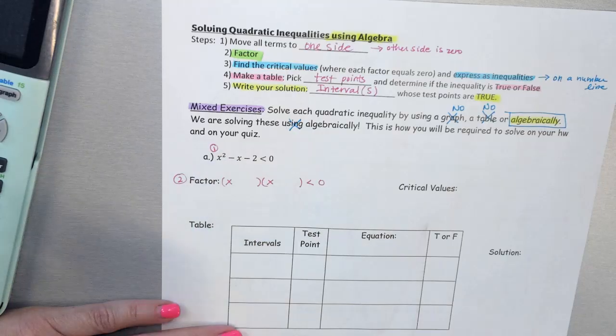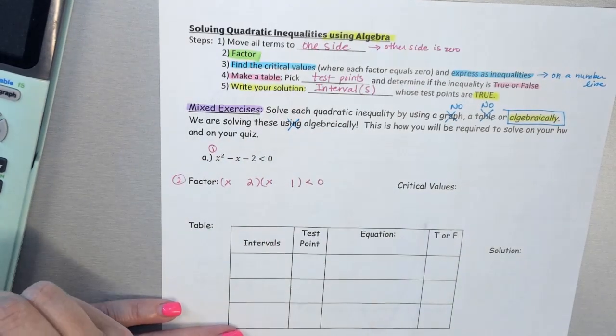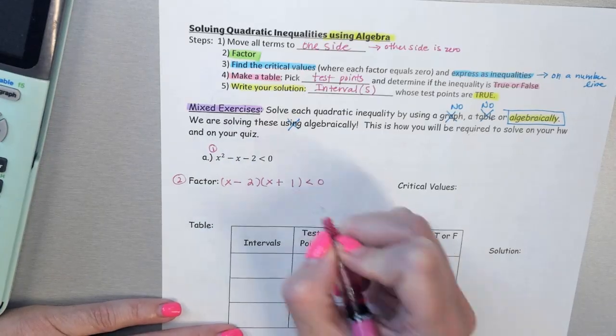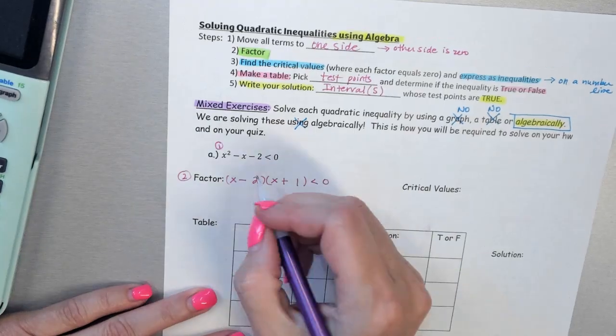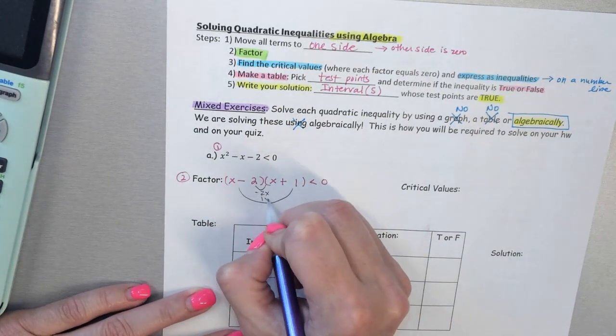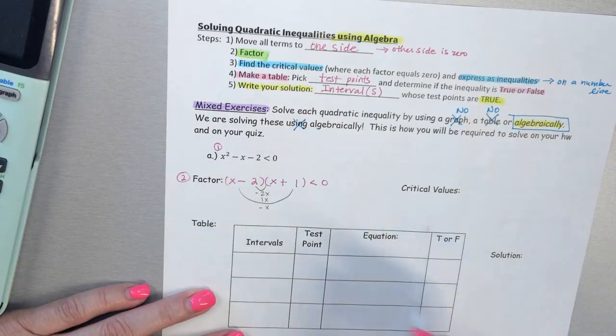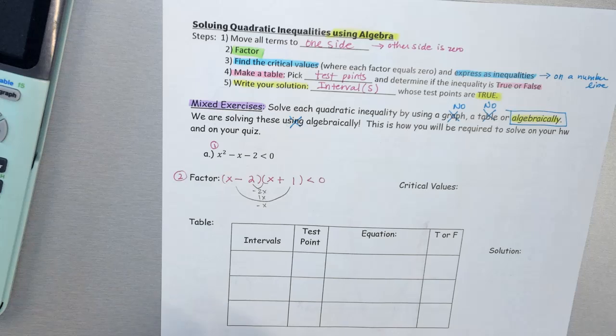If it has to add to -1, which one's negative, the 2 or the 1? The 2. So -2 plus 1. And you should be doing this check either in your head or on paper. If it's in your head, that's fine. Just say, okay, that's negative x, yes, that's what I want.